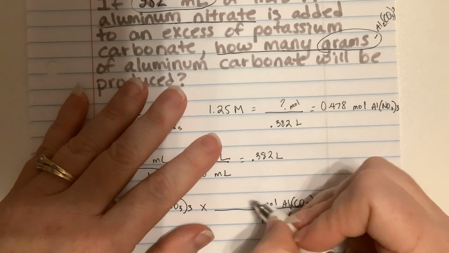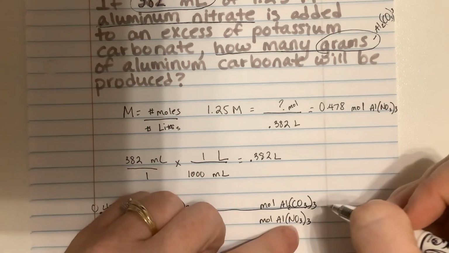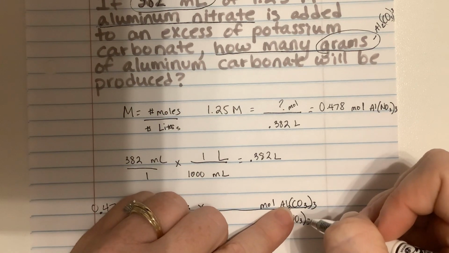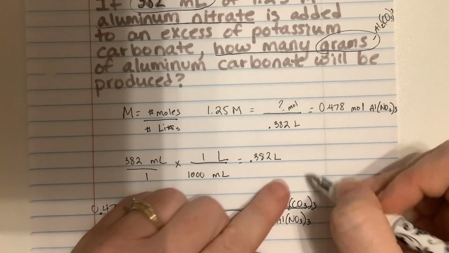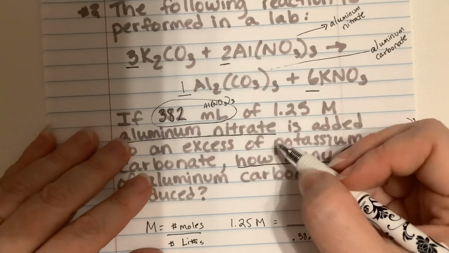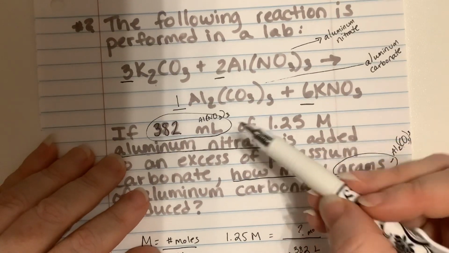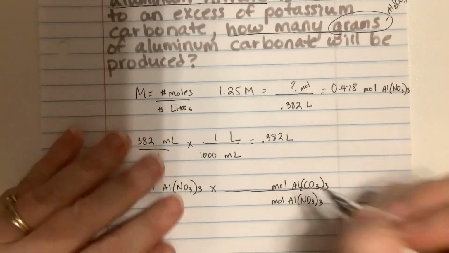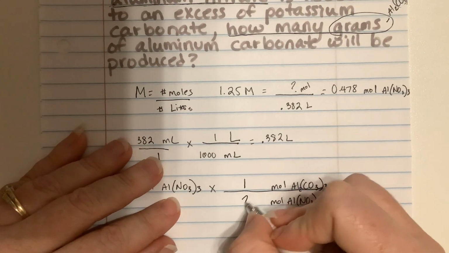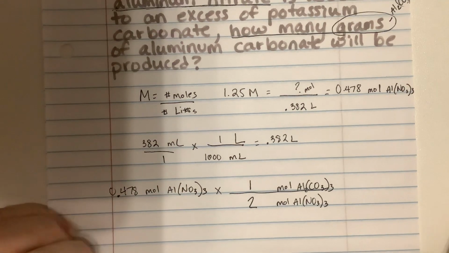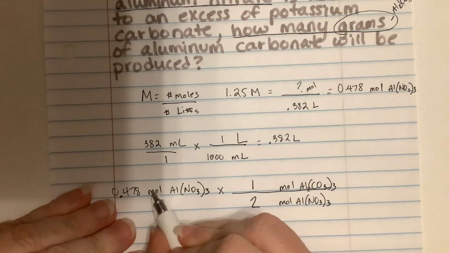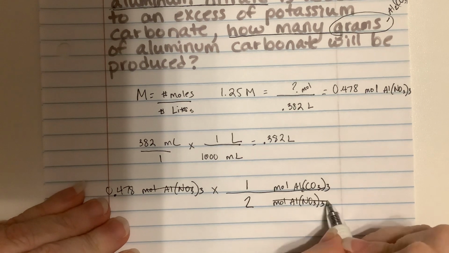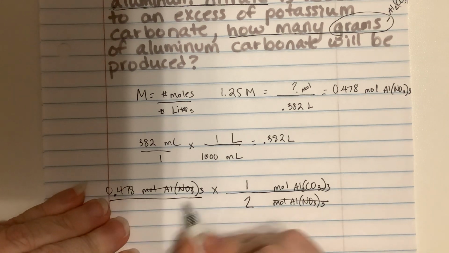Okay, so now let's go back up here. We're going to look for the coefficient numbers in front of each one. Let's look at carbonate, and then nitrate, in that order. Carbonate has a 1, and nitrate has a 2. So we're going to cross this out. I forgot to put my over 1.